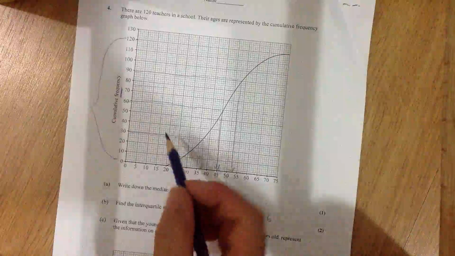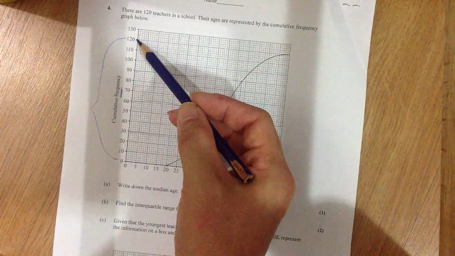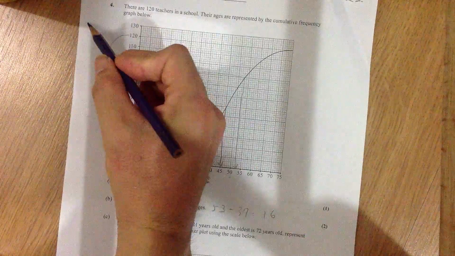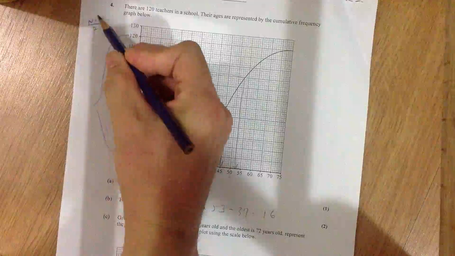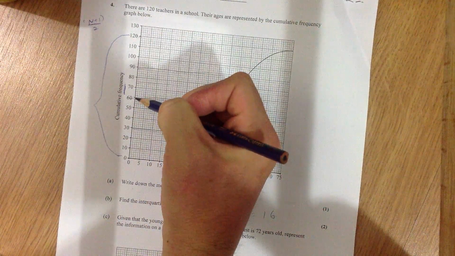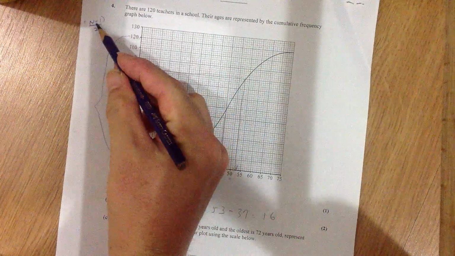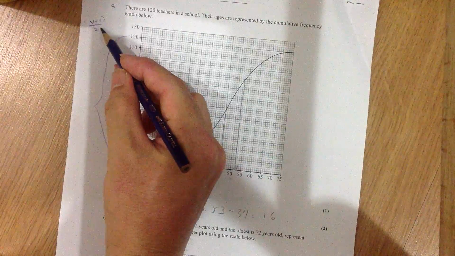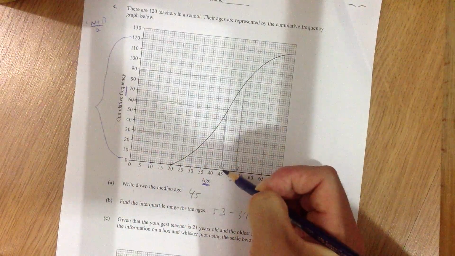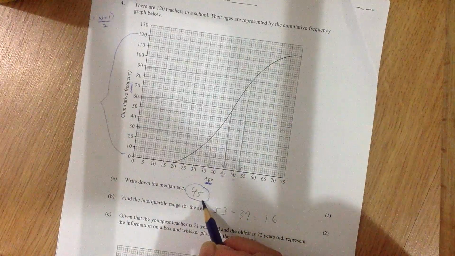So write down the median age. Well, in 120 teachers, the median teacher would be around 60, right? Using the formula, you would do n plus 1 divided by 2, right? But when you have big numbers, it doesn't really matter so much. When you're using a cumulative frequency graph, it doesn't matter so much either because it's not that accurate. So you could either look up 60.5, which would be 121 divided by 2, or you could just look up 60. Okay, so let's just look up 60. 60 corresponds to an age of 45, so the median age would be 45 years old.